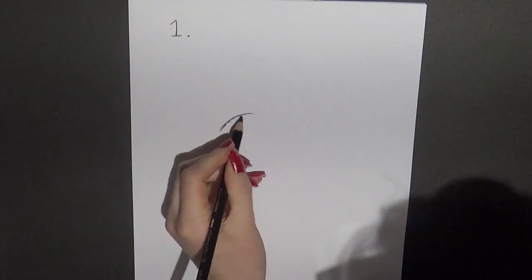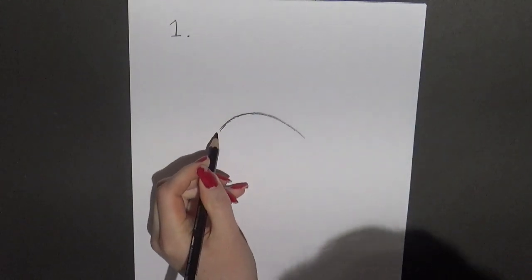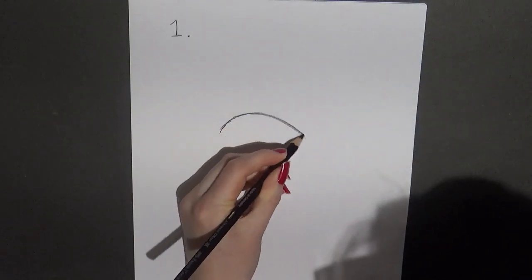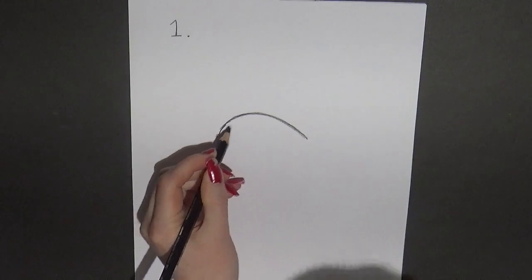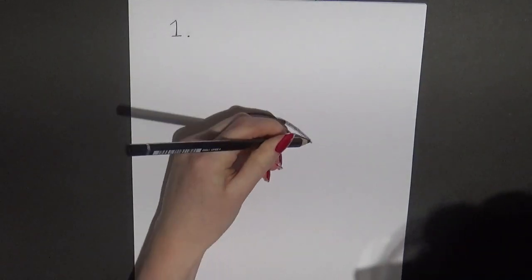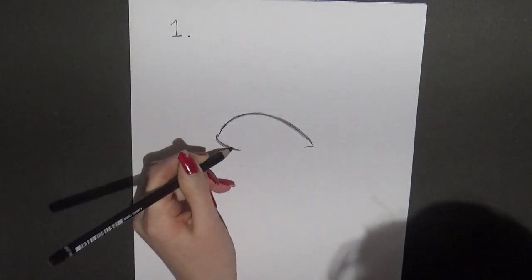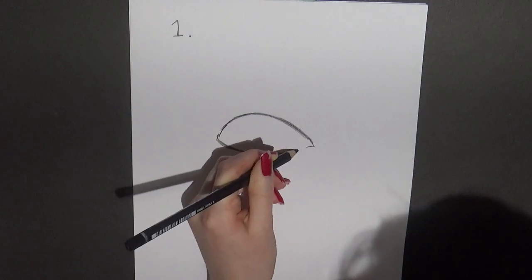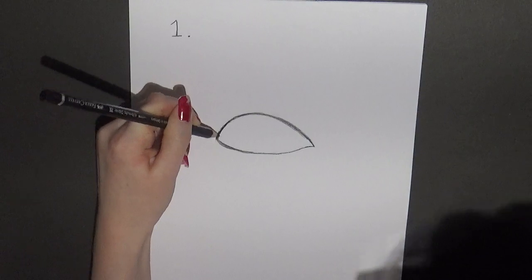So I'm not going to be drawing a classic eye as in a realistic eye, because none of these eyes are meant to be realistic. These are just 10 different types of eyes that I personally like to draw. So this is what I personally class as the classic eye. So that's a disclaimer for anyone who's looking for realistic eye tutorials. This is not one, but it's for cartoon and that kind of look.